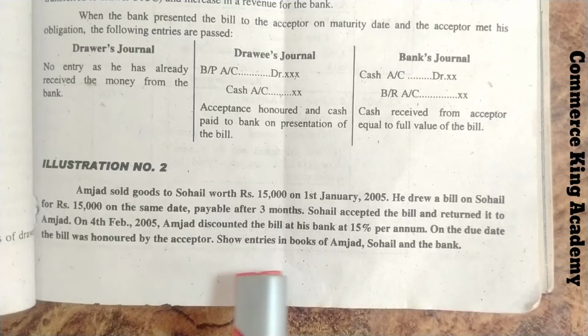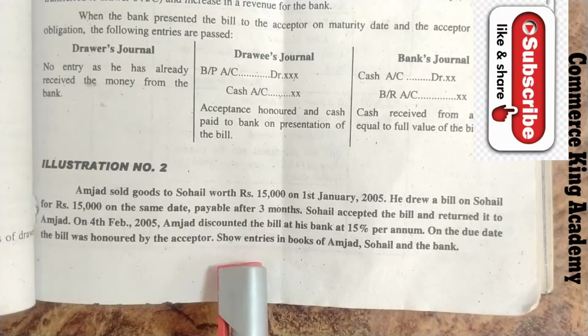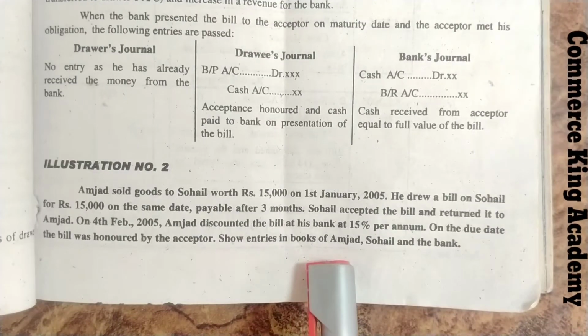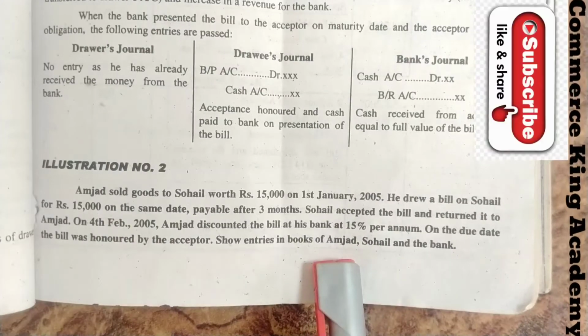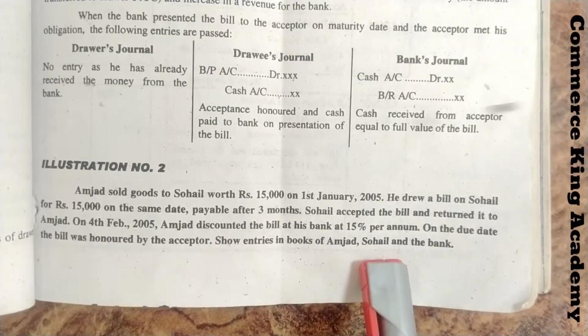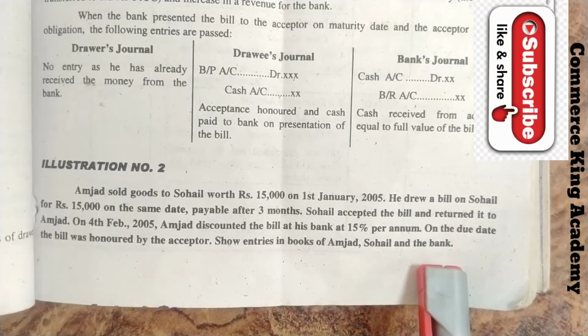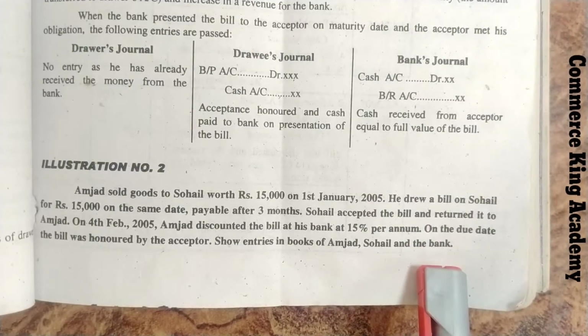So the requirement of this illustration is to show entries in 3 parties: drawer Mr. Amjad, drawee Mr. Sohail, as well as the third party, the bank. So let's get started.